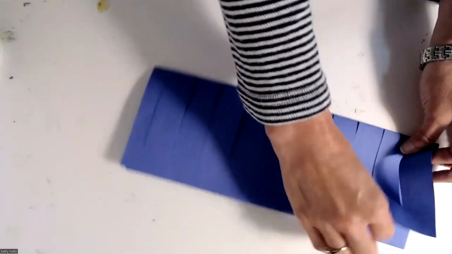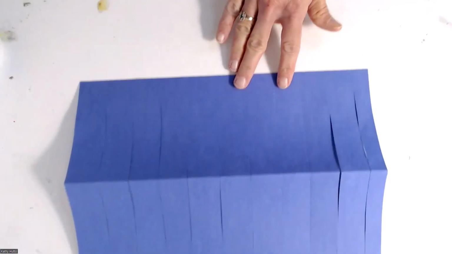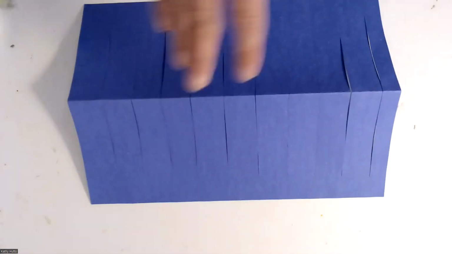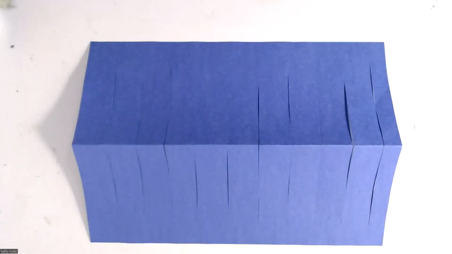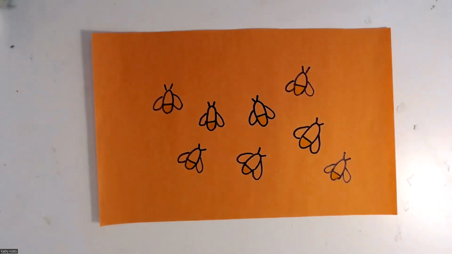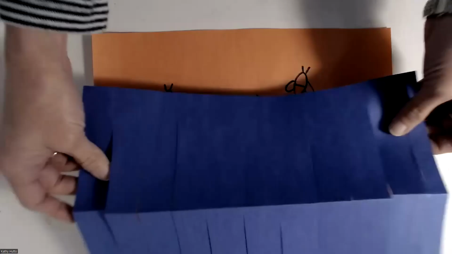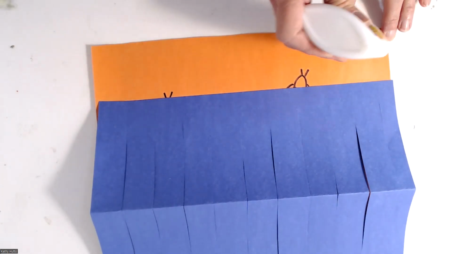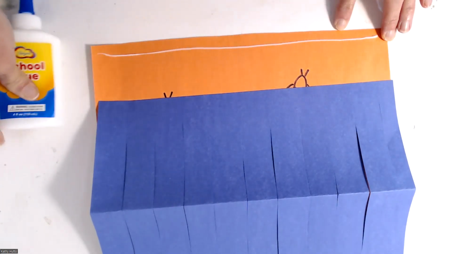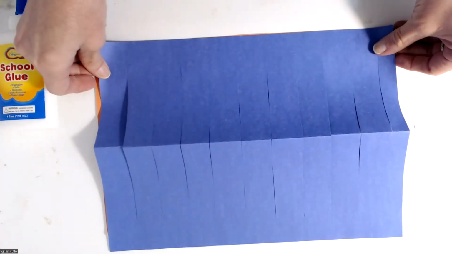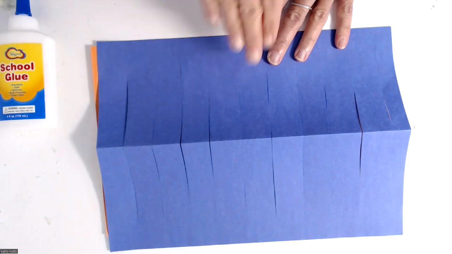Okay, so this is what it looks like when I open it up. The next thing I'm going to do is get the other piece of paper, the one that has the fireflies, and bring it back over. I'm going to glue this on top of this. So put some glue at the top. Take the top of your outer piece and glue it right there to the top.